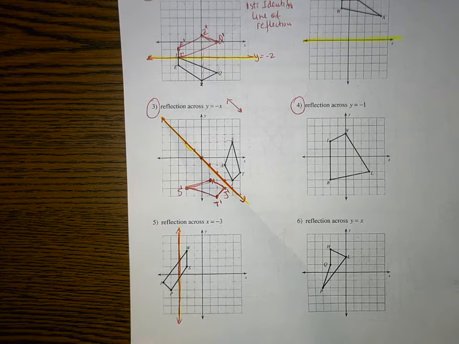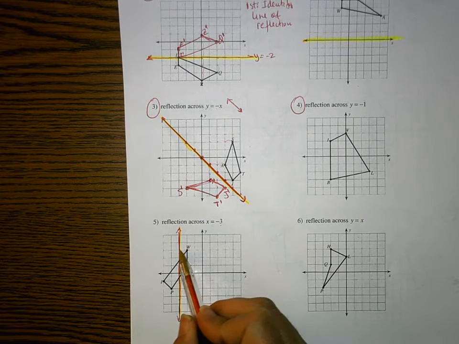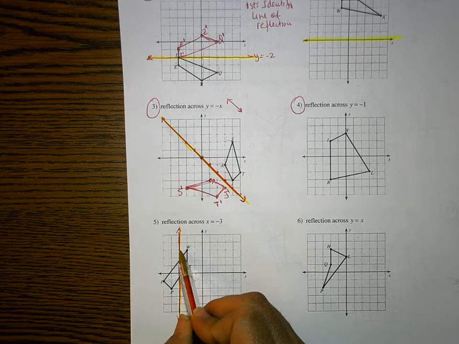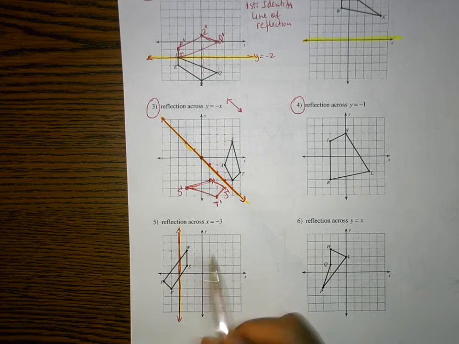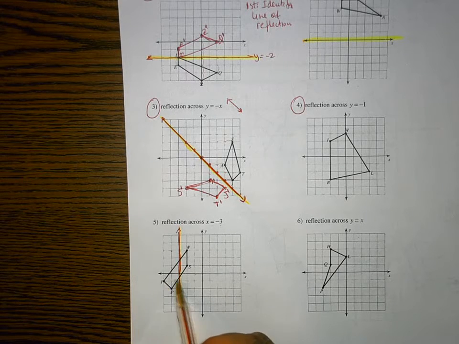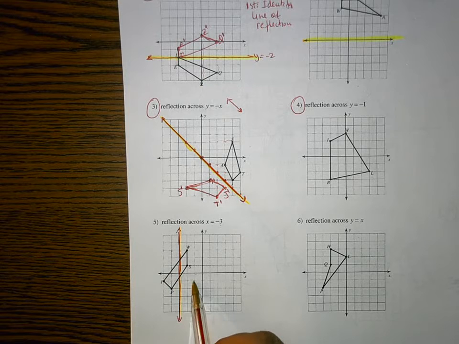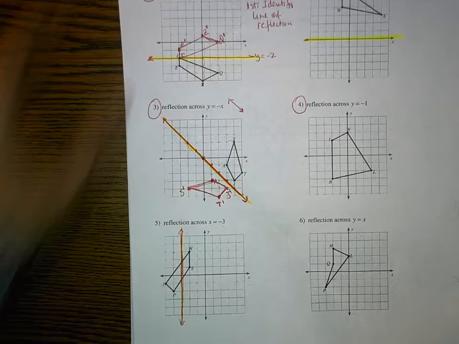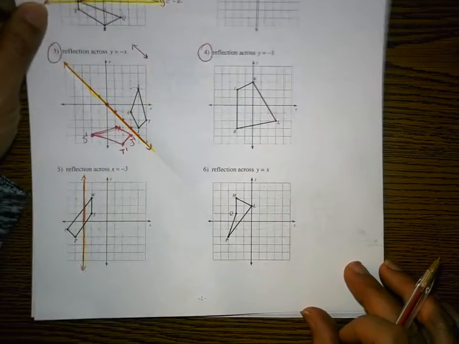So if I went 1 unit to the left, I'm going to do 1 unit to the left as well. And so you can see the reflection, okay? So if I went 1, 2 units to the right, I'll go 1, 2 units to the right. And that will be a reflection of this, okay? I'm going to help you with one more, then I'll go back to number 4.